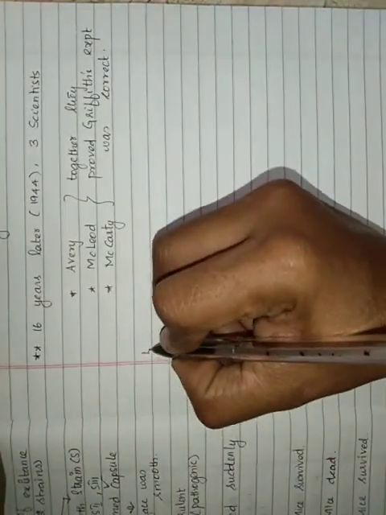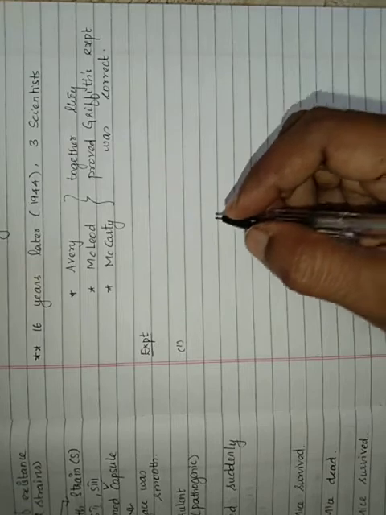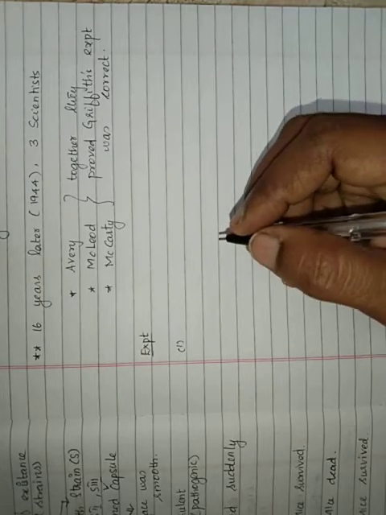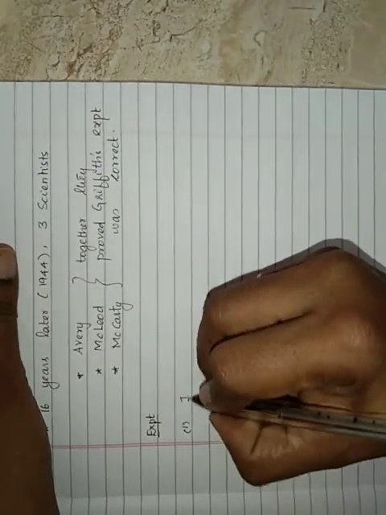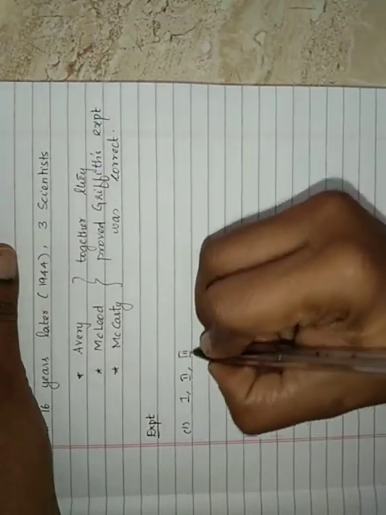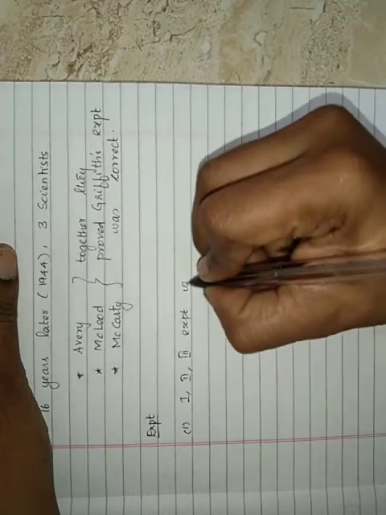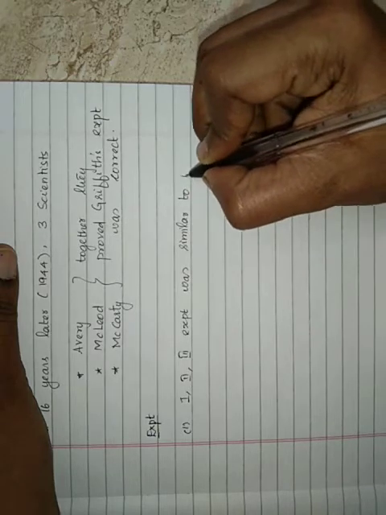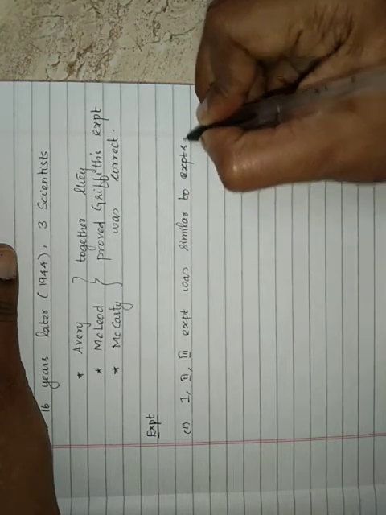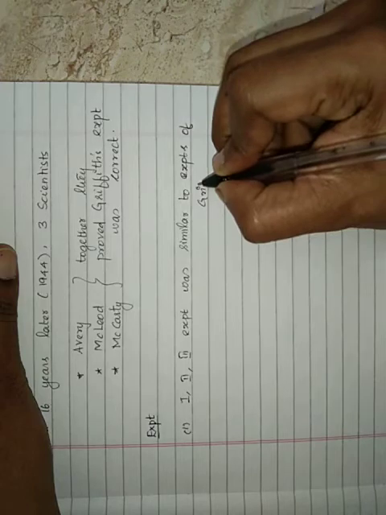And the experiments that were done by these three persons, the first, second and third experiments, were done in a similar way to the experiments of Griffith.